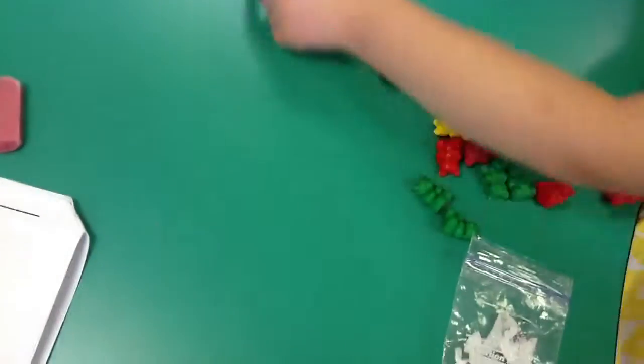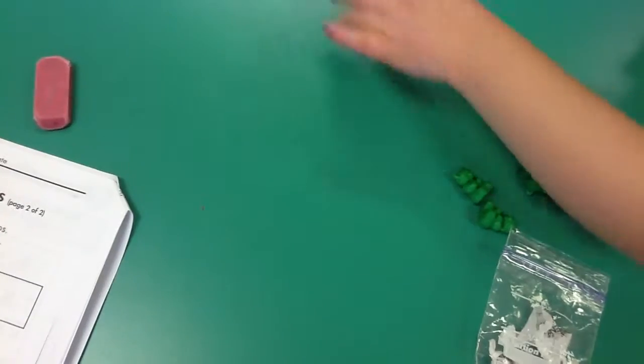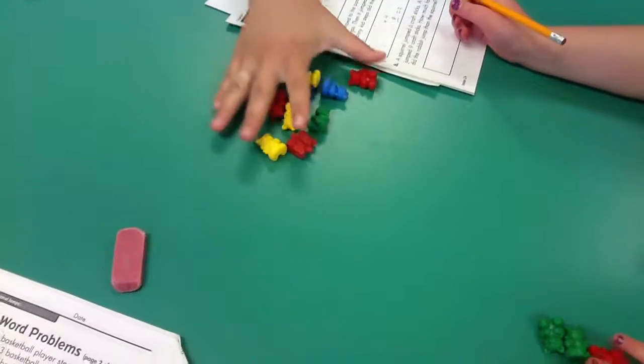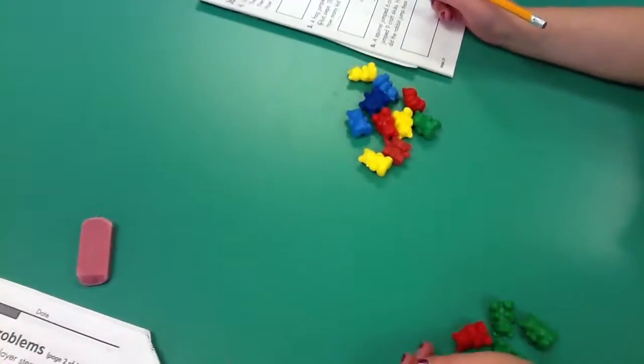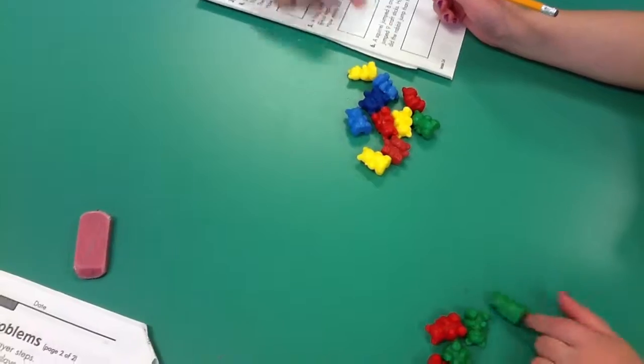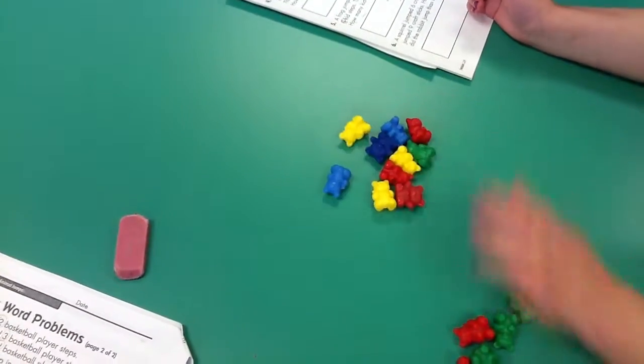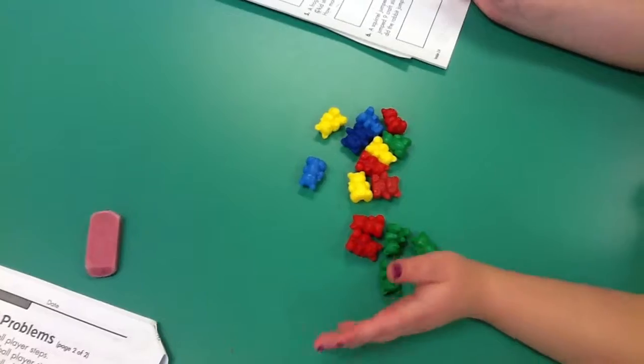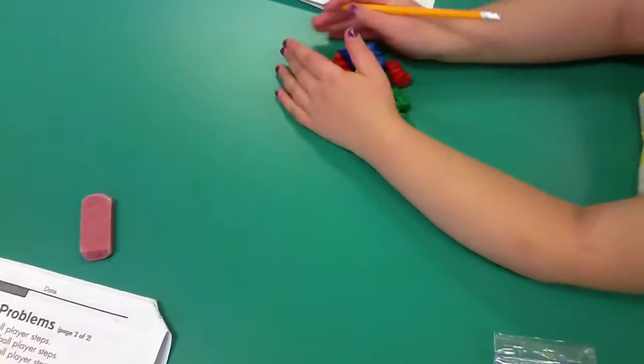Oh yeah, this is for you. Okay, so we got 4 bears here. Let's count out 6 more. 1, 2, 3, 4, 5. Okay, so here's all of our things. We're adding, so let's go ahead and add all these up. Okay, do we see that keyword in there?